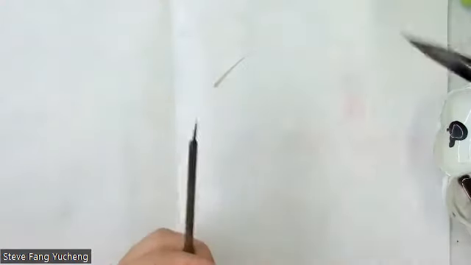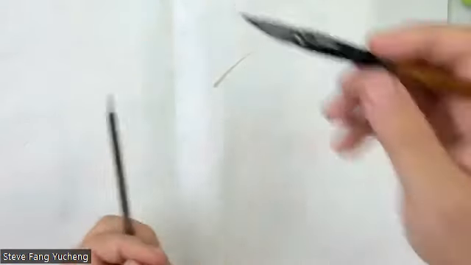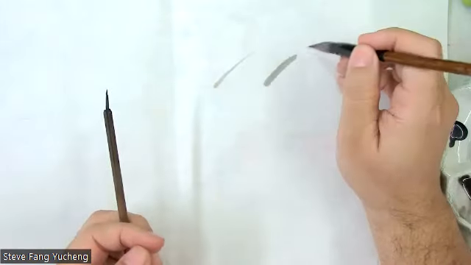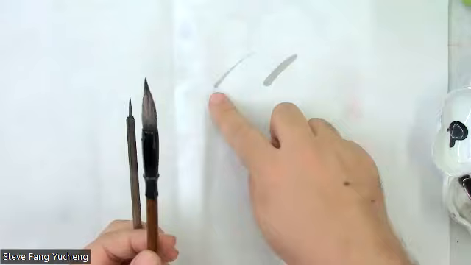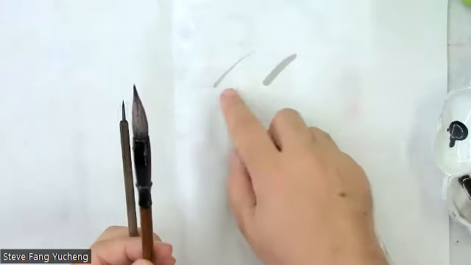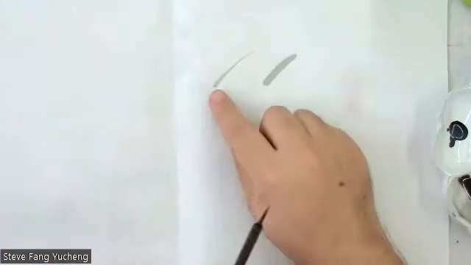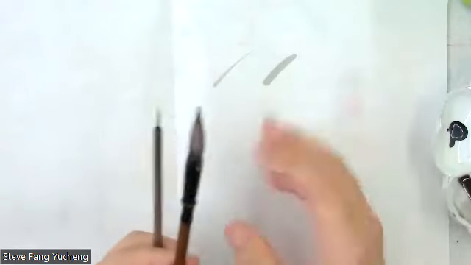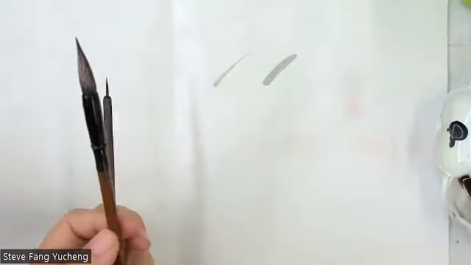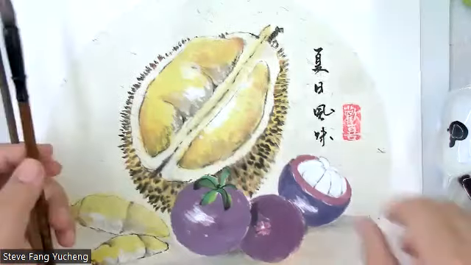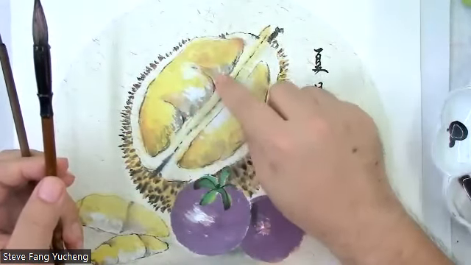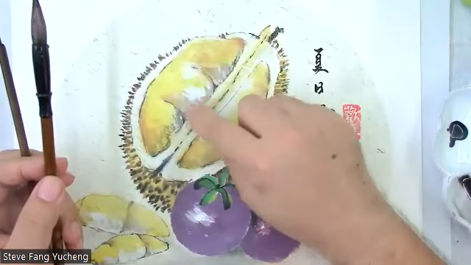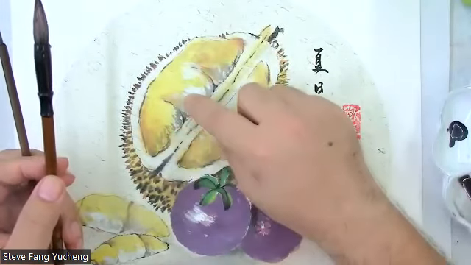right? And then if I'm using this bigger brush, come down, you see, it's also smudging. Of course, it's going to be bigger. But there's a difference. When we use the brush to put on some shading, what do I mean by shading? If you look at the durian, this part of the durian, we need to have some shadow or shading on the side.